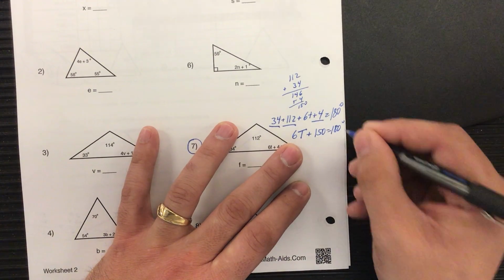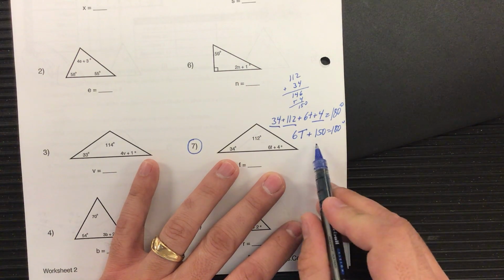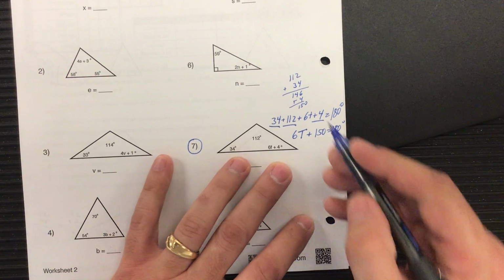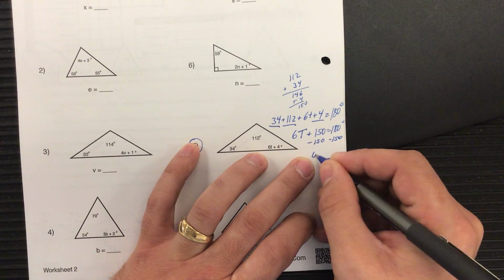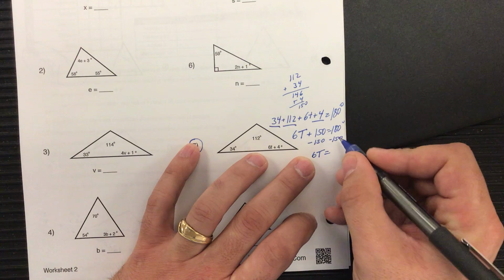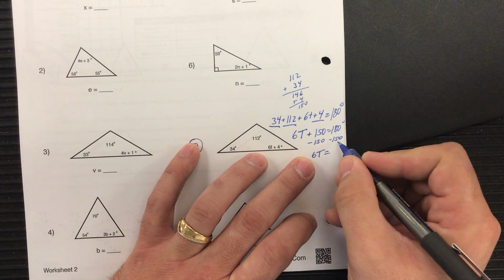All right, so now I combined all those. How do I get rid of this positive 150? Minus it. And I get 6T equals, what's 180 minus 150?